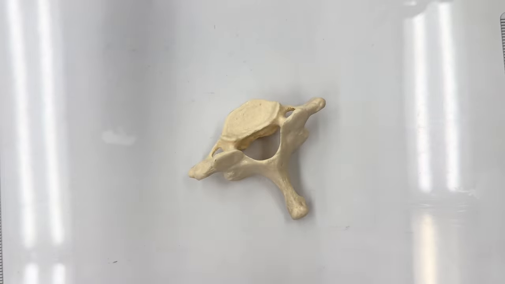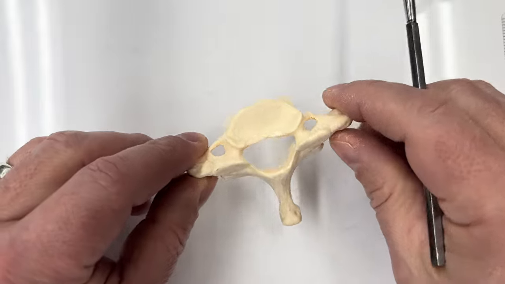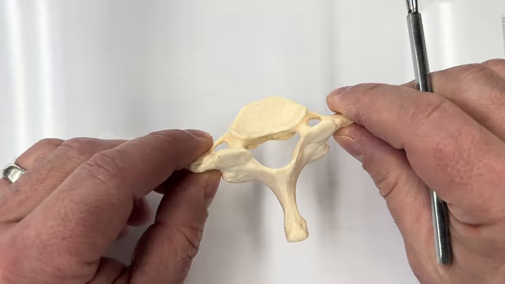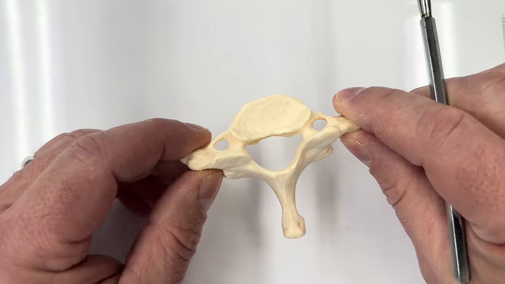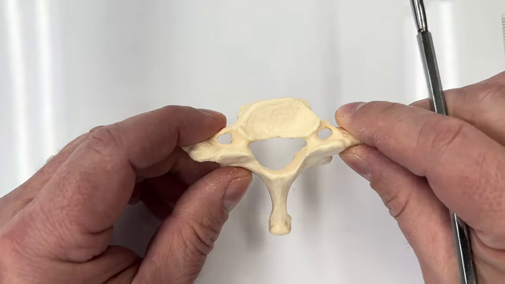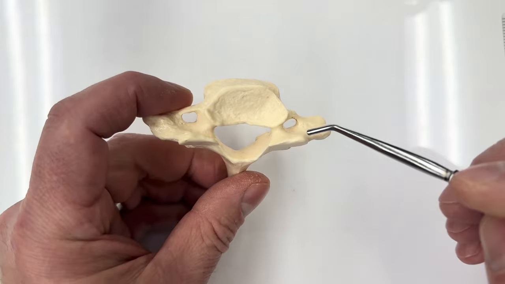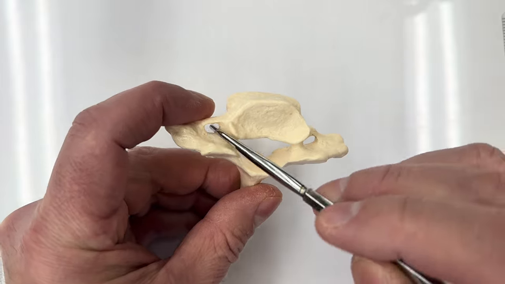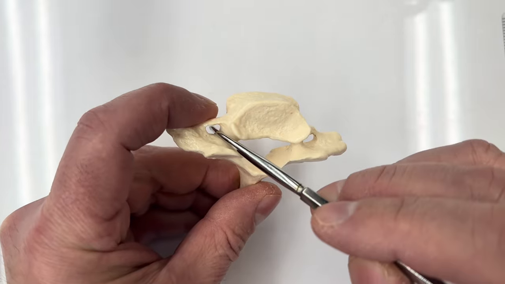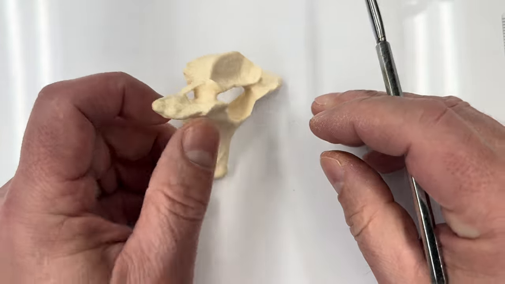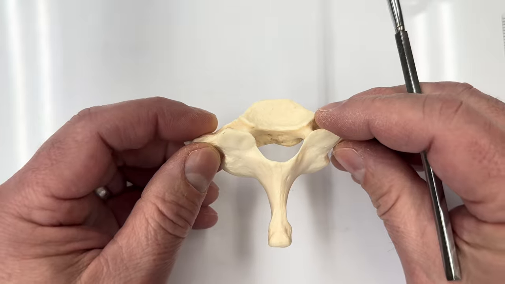So this is a video to distinguish the different types of vertebrae. What we're looking at here is a cervical vertebrae. One of the things that cervical vertebrae have that no other vertebrae have are these holes on the sides, and these are called transverse foramens. That is what's going to distinguish a cervical vertebrae.